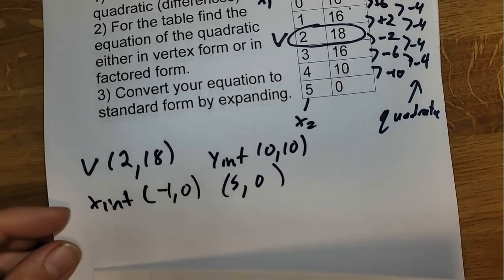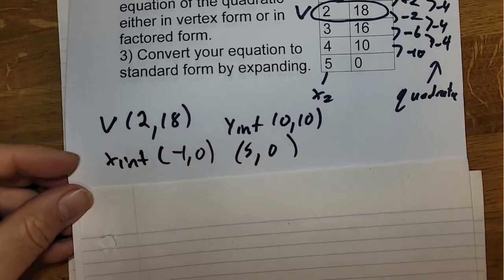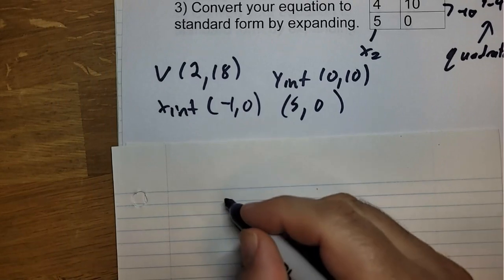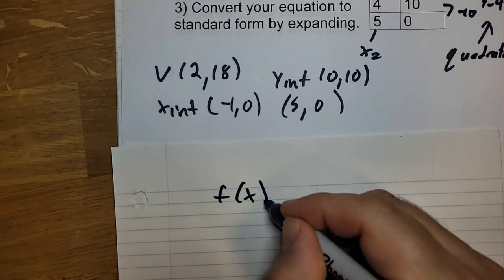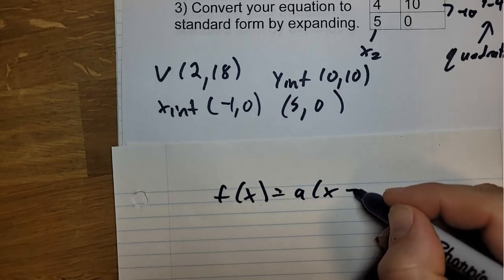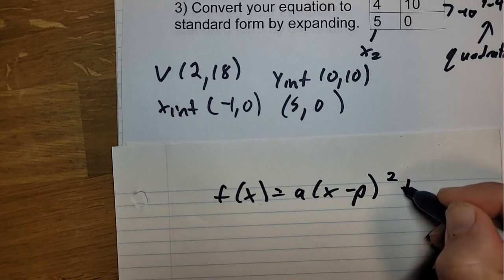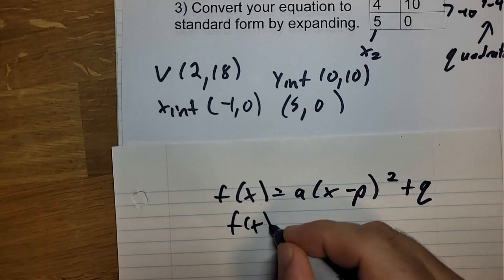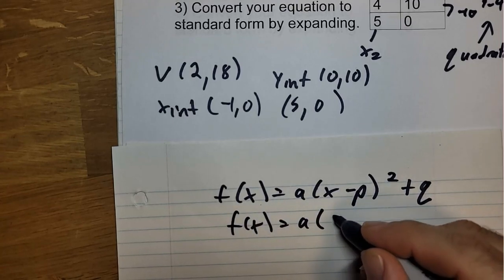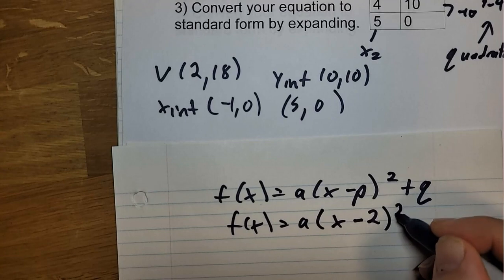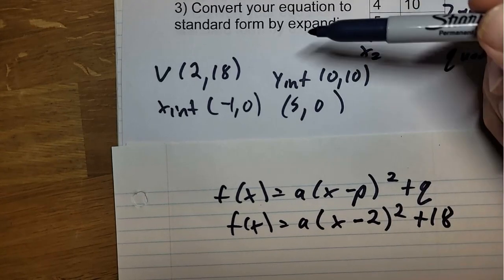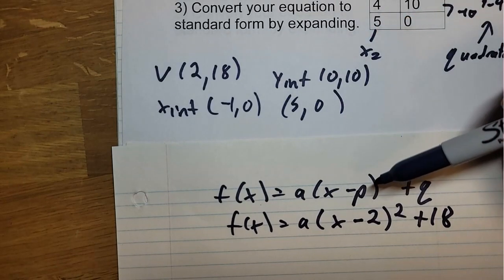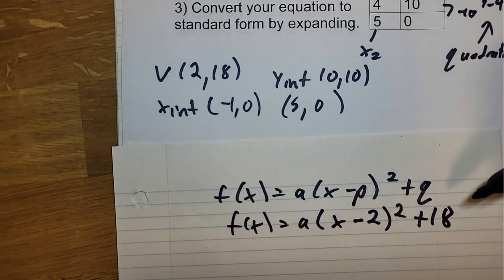So first, I'll do it in vertex form. I'll do everything in vertex form first, and then I'll do the whole question in standard form. So vertex form: f of x equals a times x minus p, squared, plus q. So our vertex is (p, q). So f of x equals a times x minus 2, squared, plus 18. There's our vertex, right here in the middle of the table. So I put in the 2 for the p and the 18 for the q.